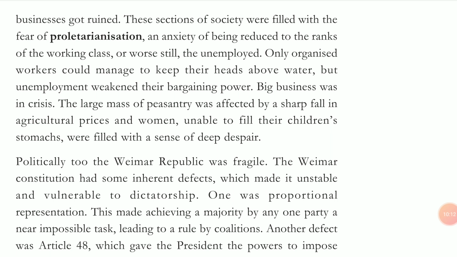But unemployment weakened their bargaining power. So what happens? Only the organized workers, people who worked in a very good firm or a very good company, could manage to keep their head above the water. That means they were able to manage their everyday expenses. But they lost their power to bargain.